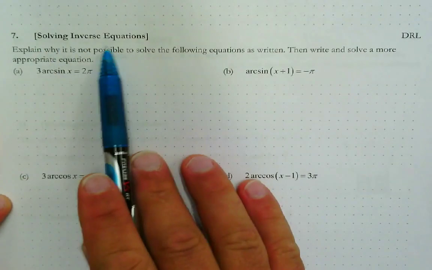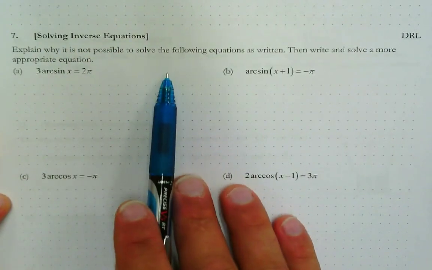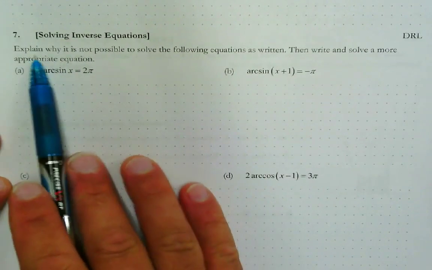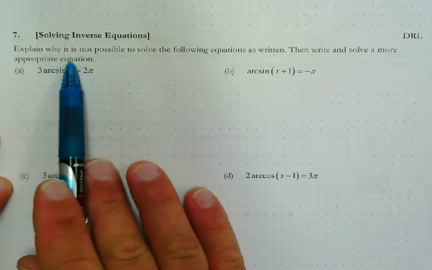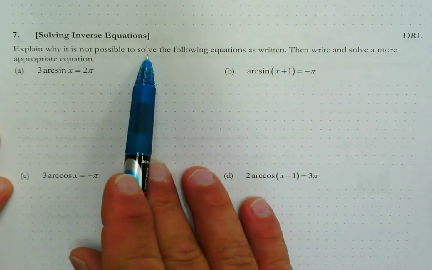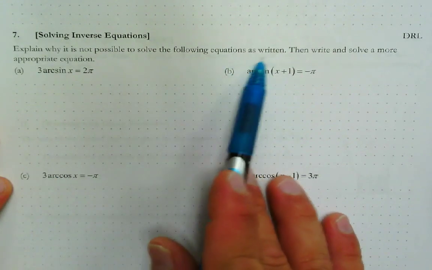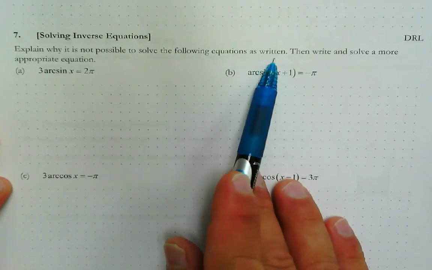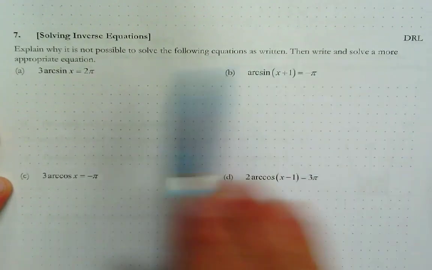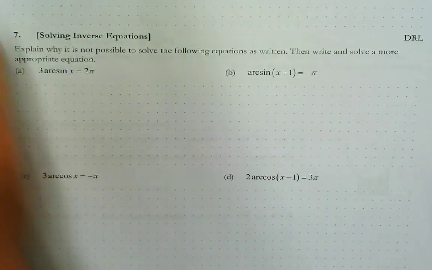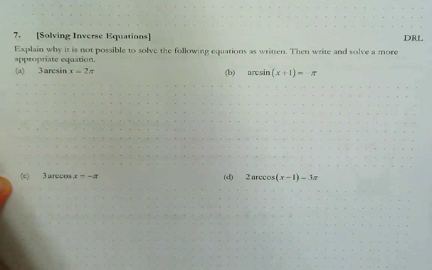Right, in this next piece, we're working with solving inverse trig equations again, but for this situation, we're saying, hey, explain why it is not possible to solve the following equation as written, but then write and solve a more appropriate equation. Okay, so here's what we've got.